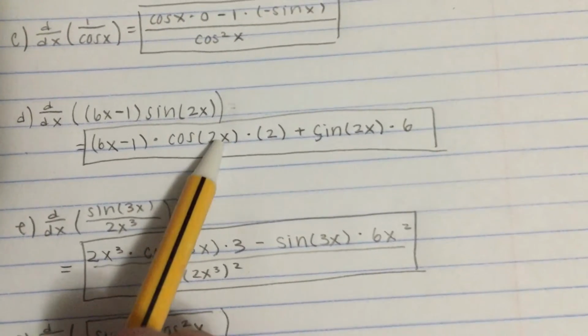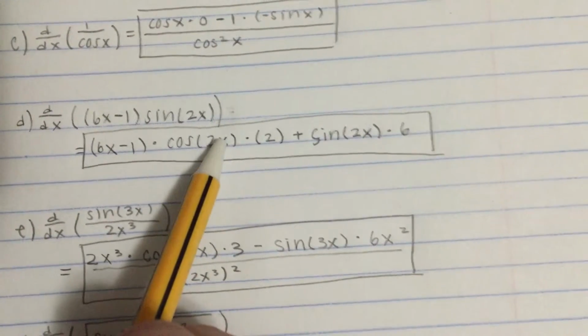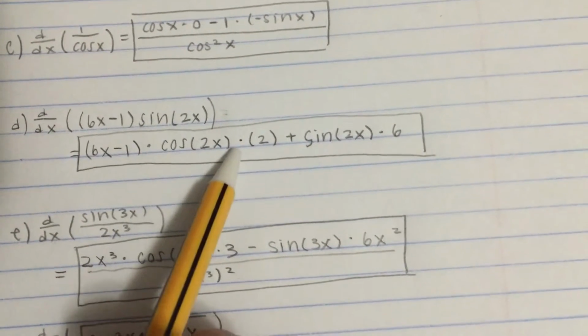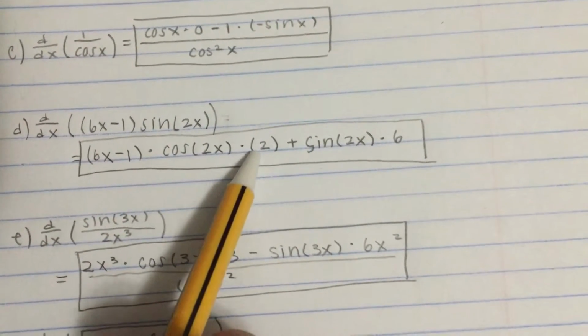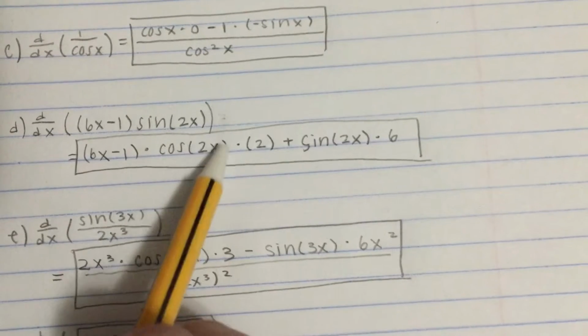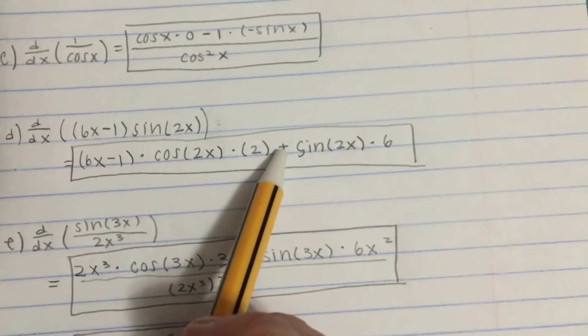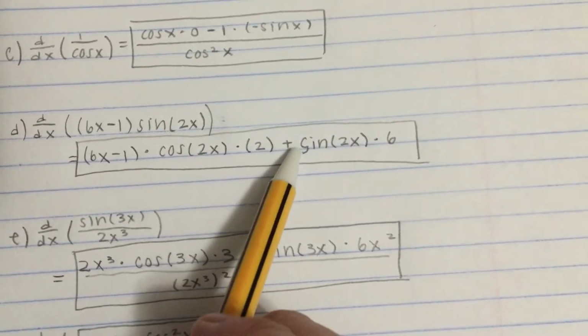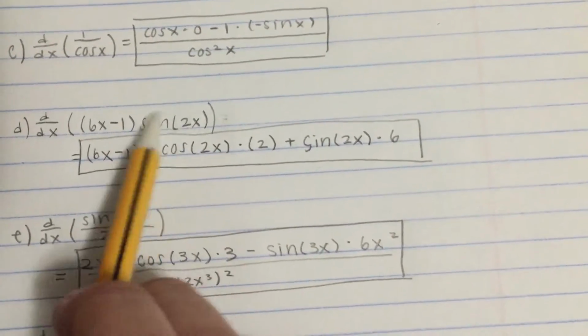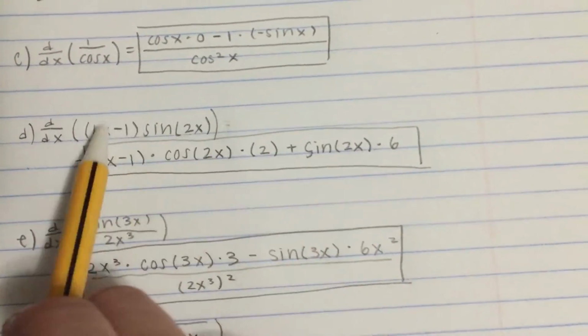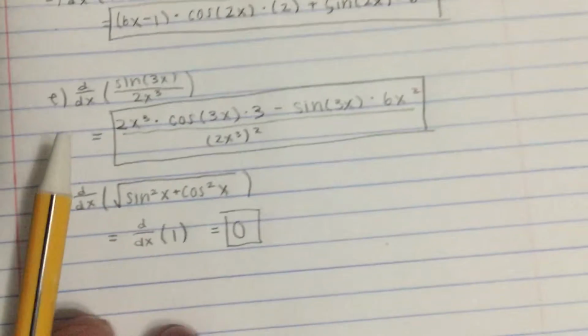And there's something inside the parentheses, so I used the chain rule to get rid of it. So I multiplied it by 2, which is the derivative of what's inside, and you add it with the second times the derivative of the first, which is 6.